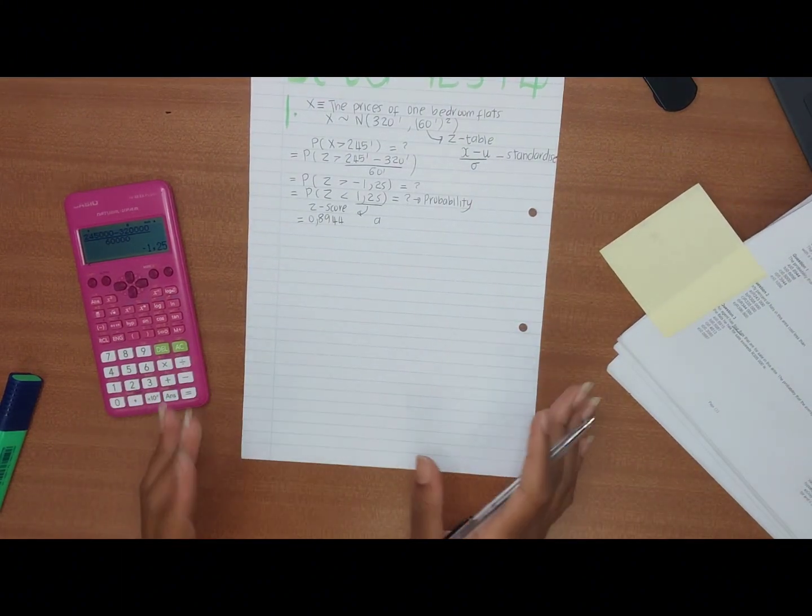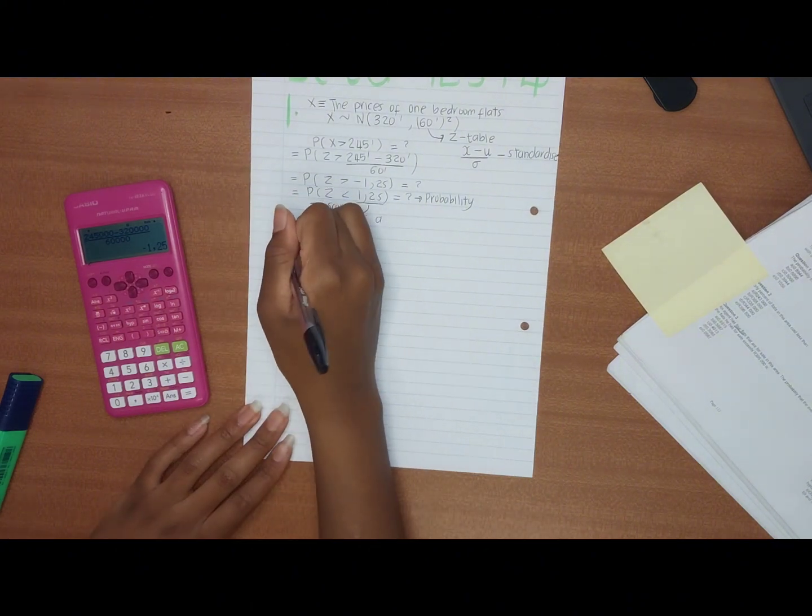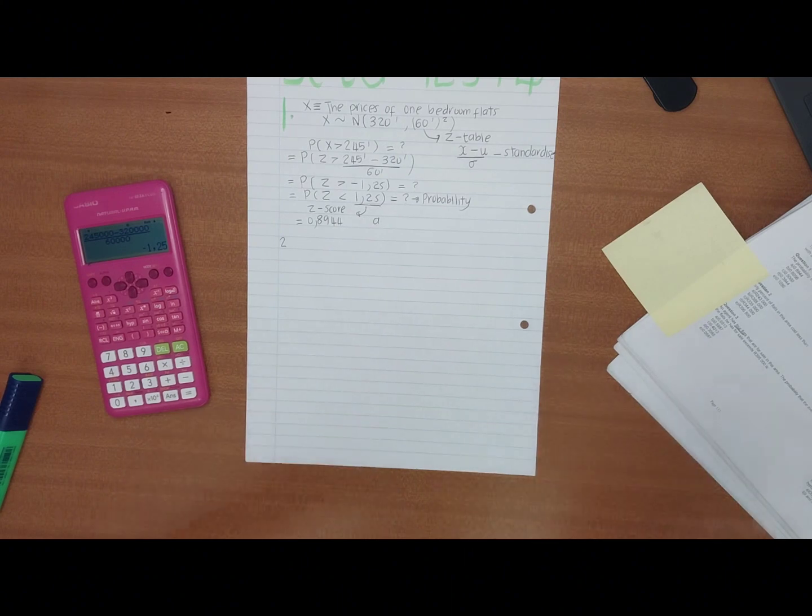So let us look at the second question. Remember, the statement that I read deals with questions 1 to 3, right? The second question says 40% of flats in this area cost less than. So they're giving me a percentage, a probability, and they're asking about the cost. But remember how I denoted the prices of the bedroom flats? I denoted them as X. So they are actually asking for an X value.